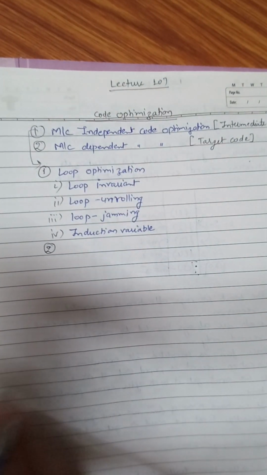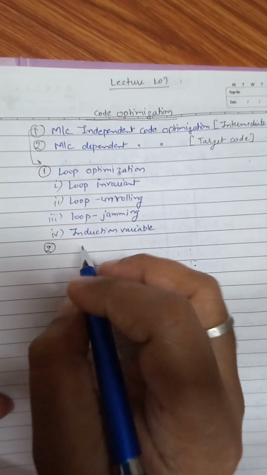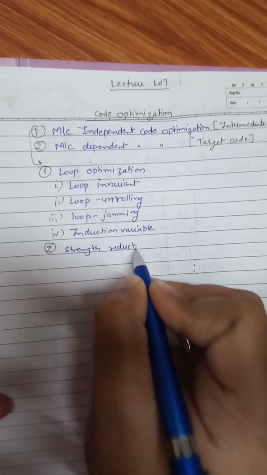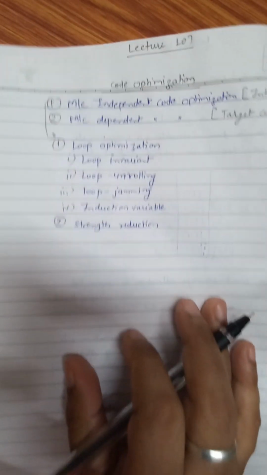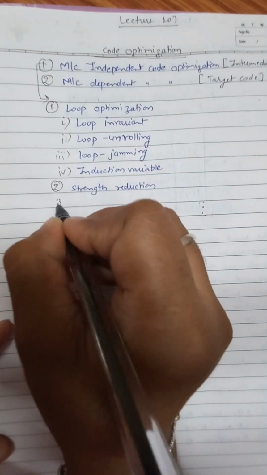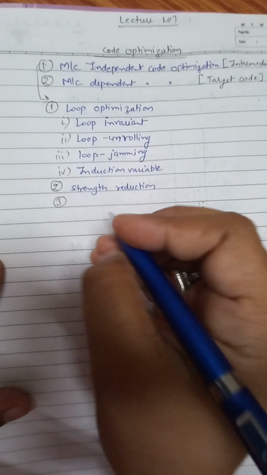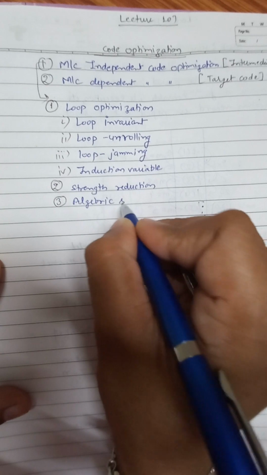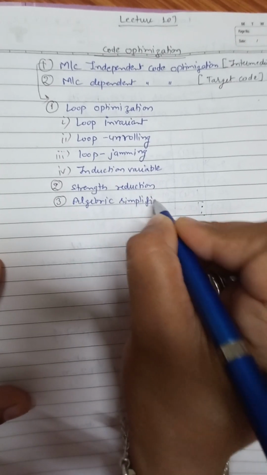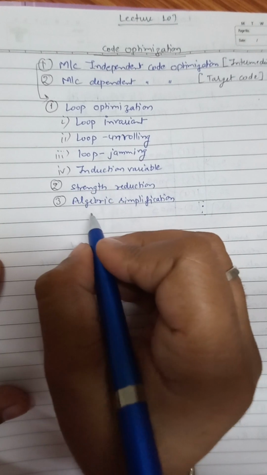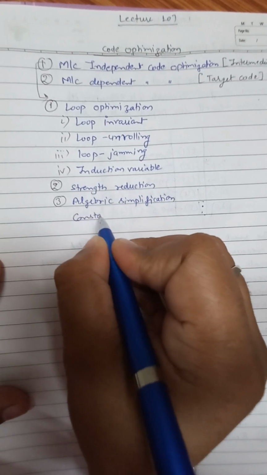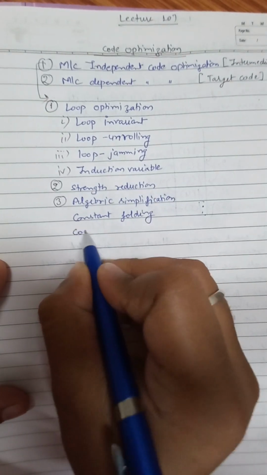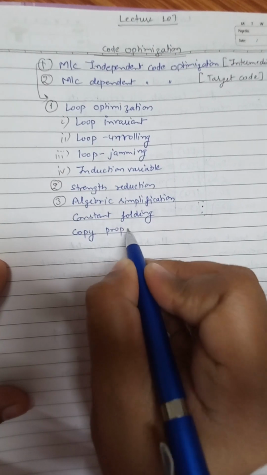The next point after loop optimization is strength reduction. The next one is algebraic simplification. The next one is constant folding. Next one is copy propagation.